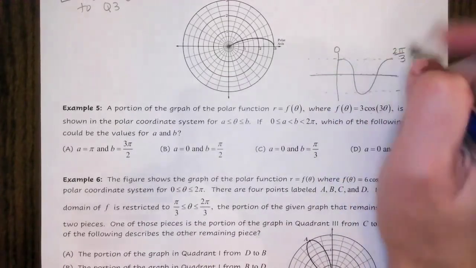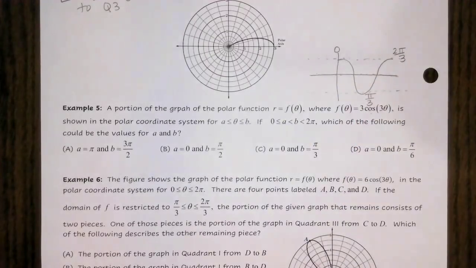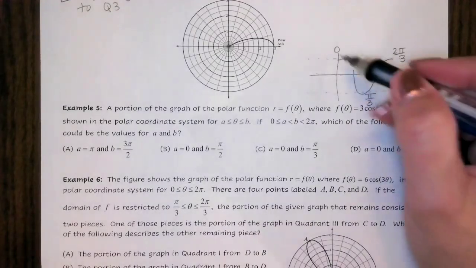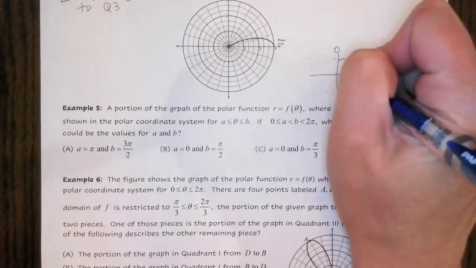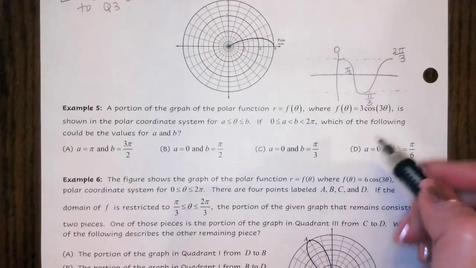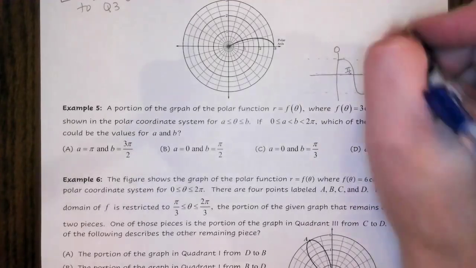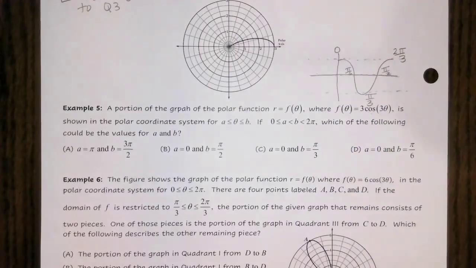So halfway between these two would be pi over 3. So that's where we are down here. Halfway between 0 and pi over 3, that's when we would be at the midline. And so that's pi over 6. That's what you get when you divide pi over 3 by 2. Pi over 3 plus pi over 6 is going to give us pi over 2. So now we have our 4 main points right there.